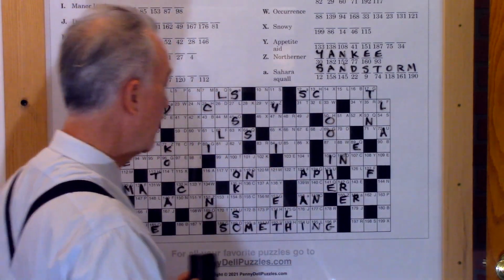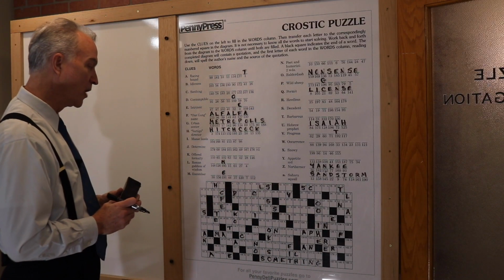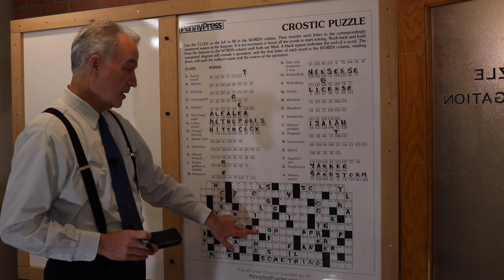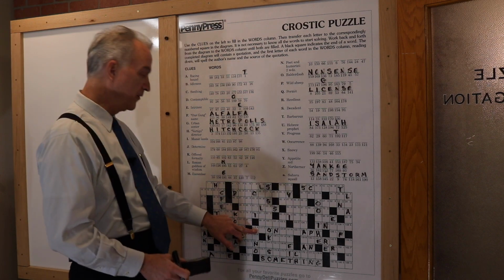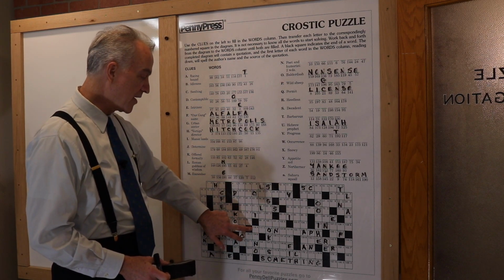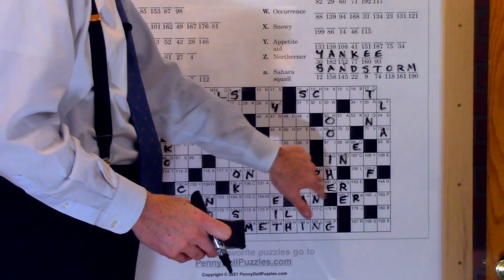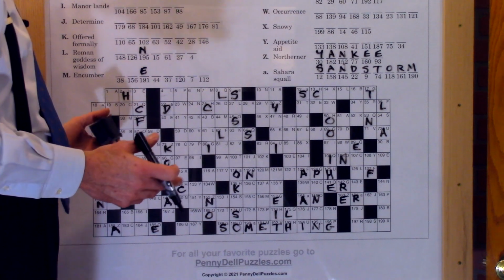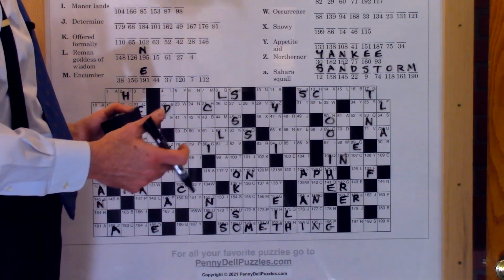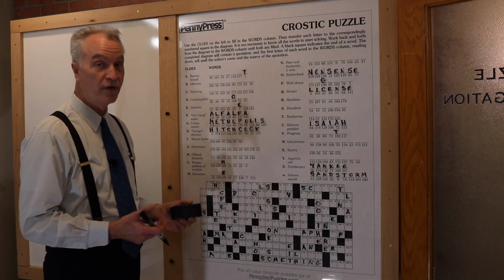Well, now I see a word here that's becoming a bit more obvious to me. Again, this may be a leap for some of you, but some of you probably will figure it out along with me. We've got blank blank O-N, blank blank blank A-P-H. And to me, I look at it and I figure it out. It's the word phonograph.